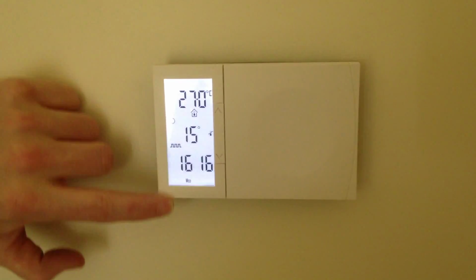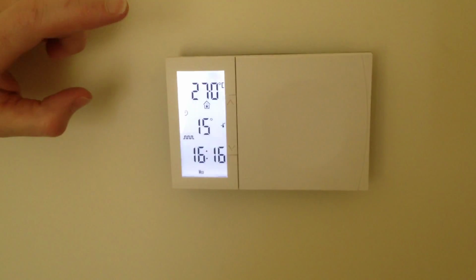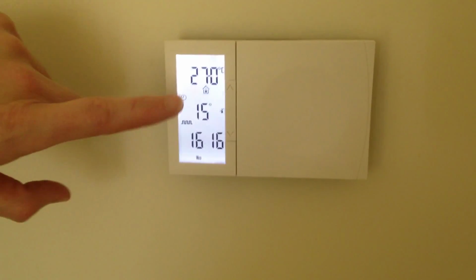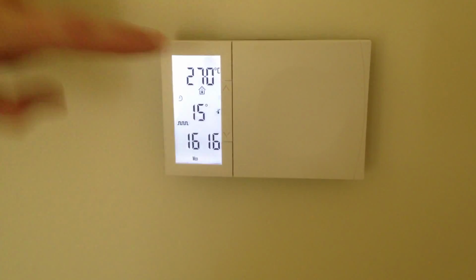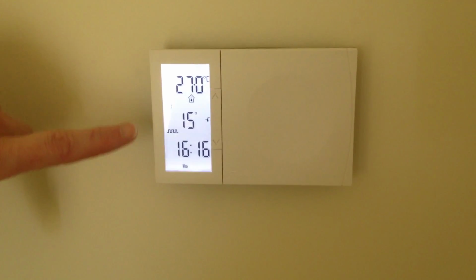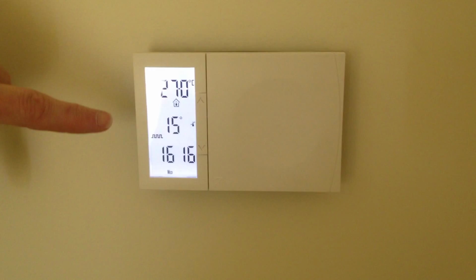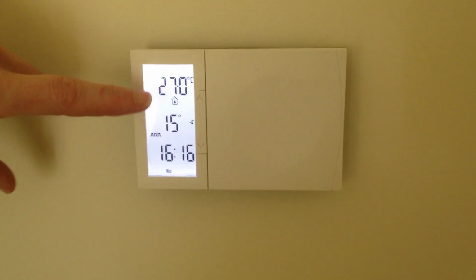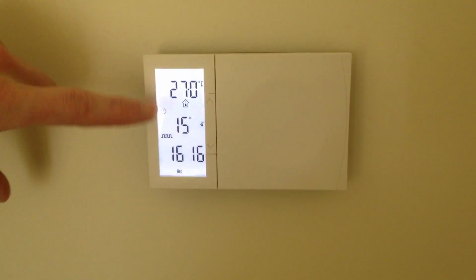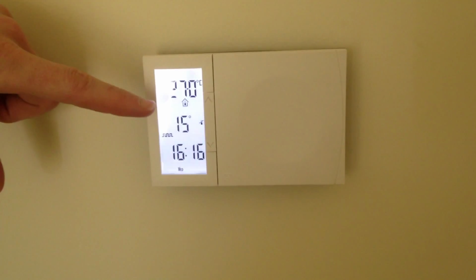And on the left you see the LCD panel, and on the right you have a door here with some buttons behind. The first thing you see up at the top is the actual room temperature. And you can see the house symbol here with the thermometer, which means you're looking at the inside temperature. Currently it's 27 degrees. Down here we see a clock symbol, which means that we're in automatic mode, so it's following the preset programs. At the moment, at this time of day, at 4:15 in the afternoon, we want the temperature to be 15 degrees. Obviously it's more than 15 degrees, so the heat is not on.